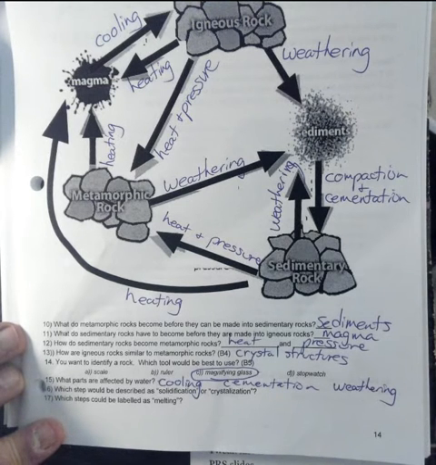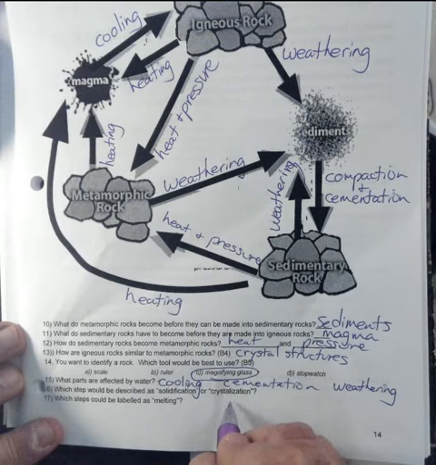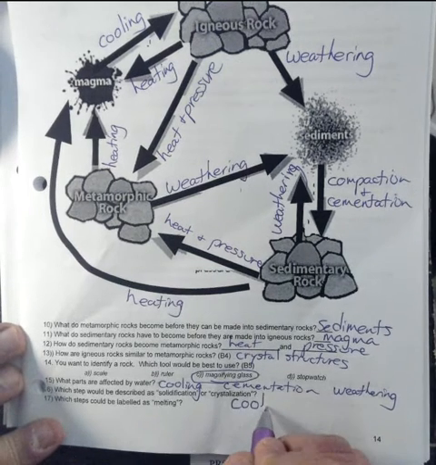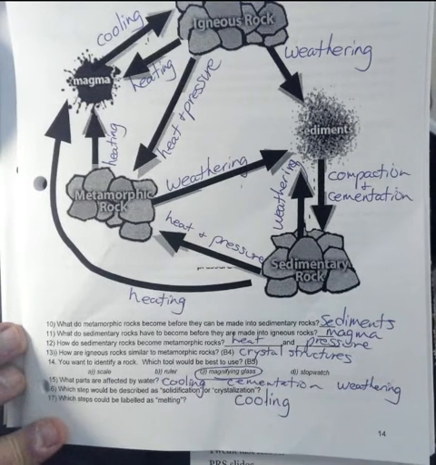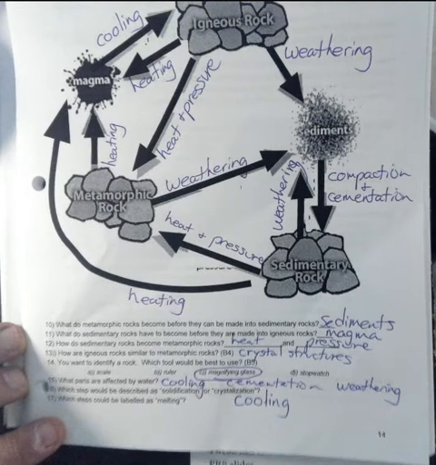Number 16. Which step would be described as solidification or crystallization? Which one is a synonym or would happen at the same time as solidification? Logan? Cooling. And what steps could be labeled as melting? I didn't use that on purpose here in the diagram.